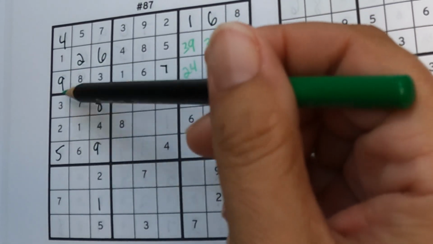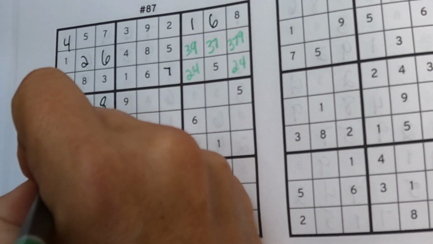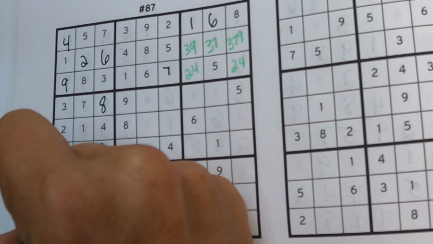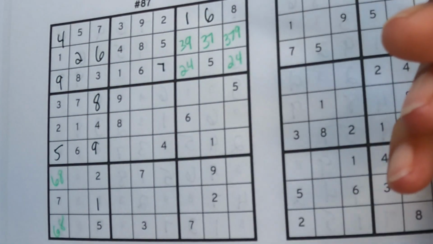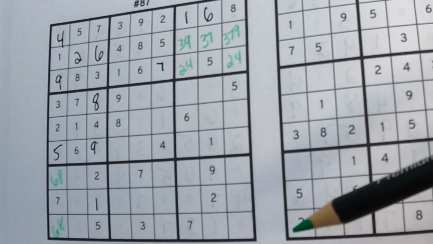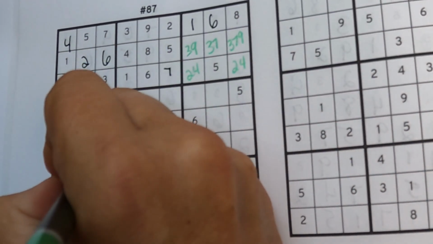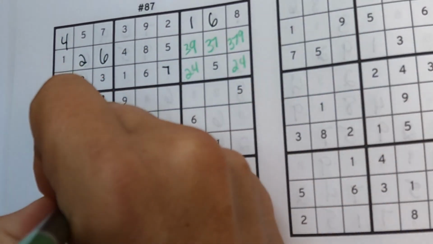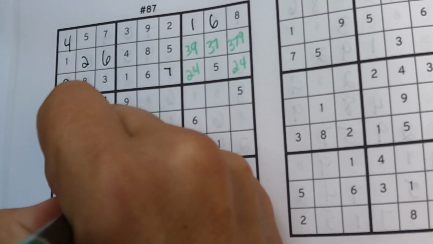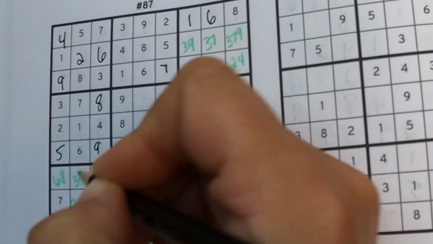For this column, we're missing 6 and 8, and I don't see any help. So 6, 8. For this column, we're missing 3, 4, and 9. We've got a 9 here, so 3, 4. No help here, 3, 4, 9, 3 here, so 4, 9.